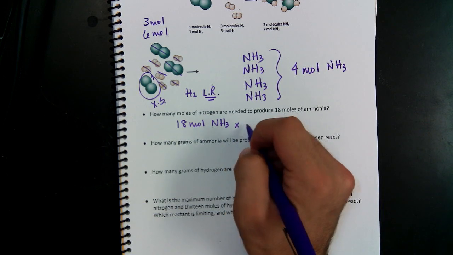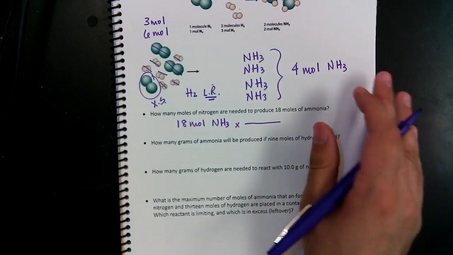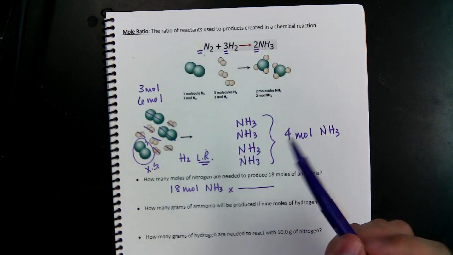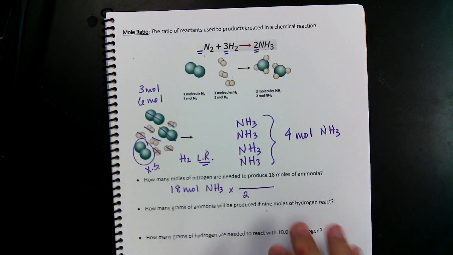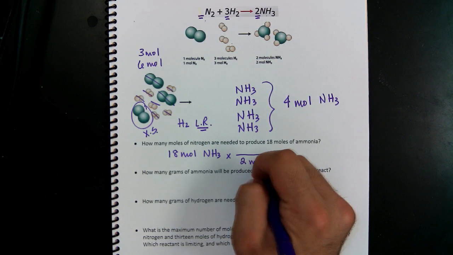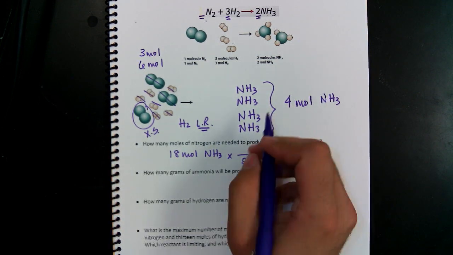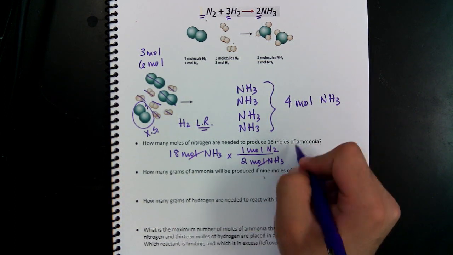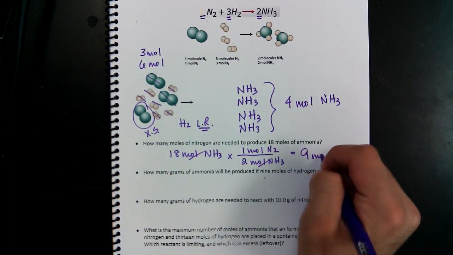I want to figure out how many moles of nitrogen. Well, I can figure that out from the equation because the mole ratio between ammonia and nitrogen is 2 to 1. 2 moles of NH3 form for every 1 mole of N2 that reacts. 18 divided by 2 gets you 9. It's 9 moles of N2.